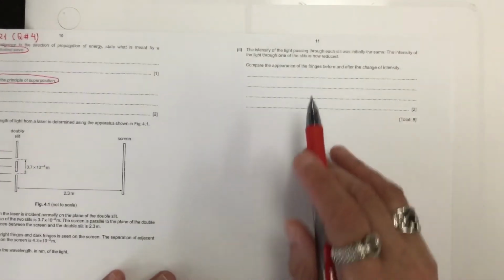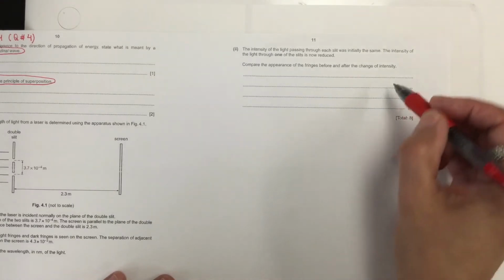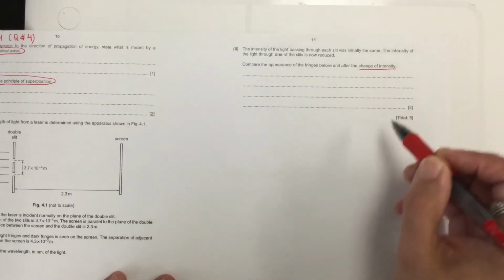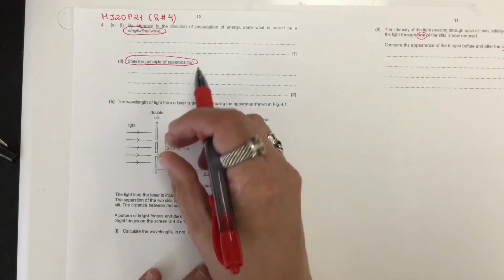And then finally it is asking what would be the change of intensity of the light if one of the slits is reduced.